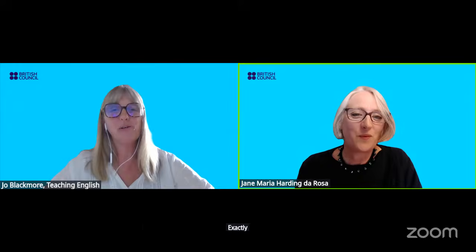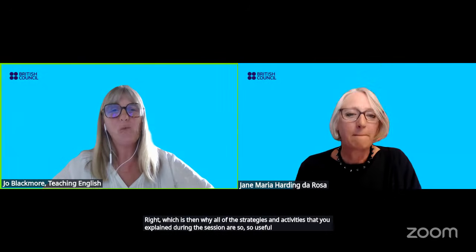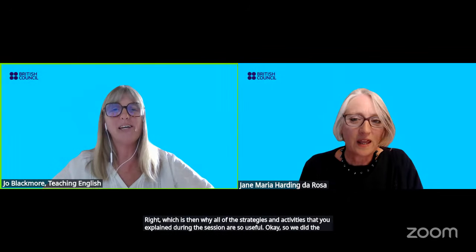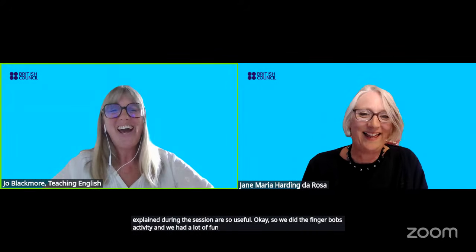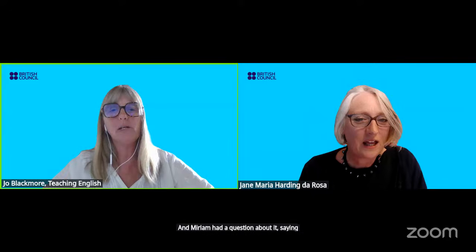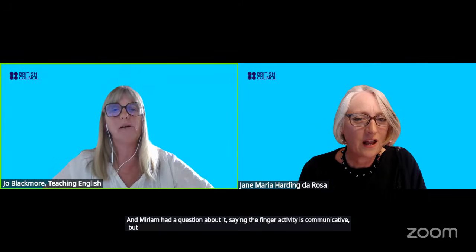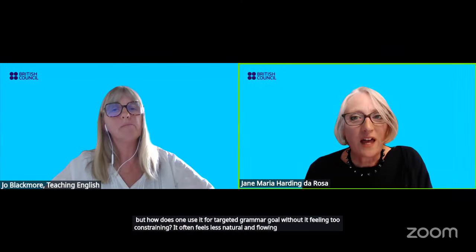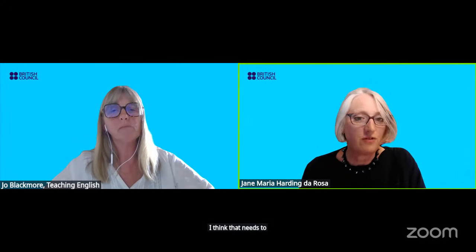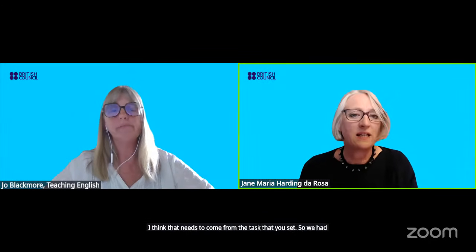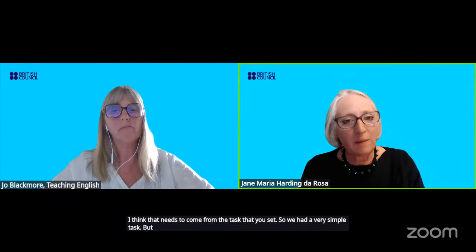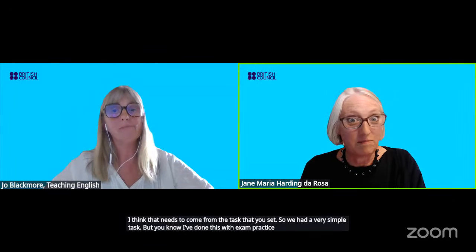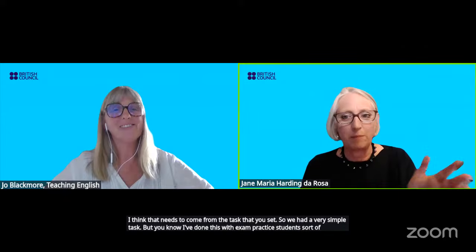Right, which is then why all of the strategies and activities that you explained during the session are so useful. Exactly. Okay, so we did the finger bobs activity and we had a lot of fun with that. And Miriam had a question about it, saying the finger activity is communicative, but how does one use it for a targeted grammar goal without it feeling too constraining? It often feels less natural and flowing. I think that needs to come from the task that you set. So we had a very simple task, but I've done this with exam practice students, sort of teenage exam practice.